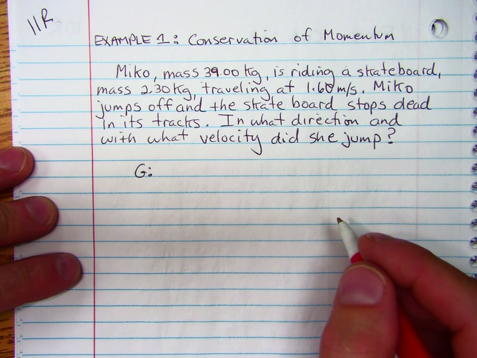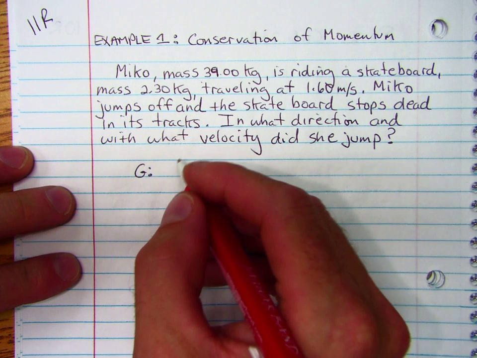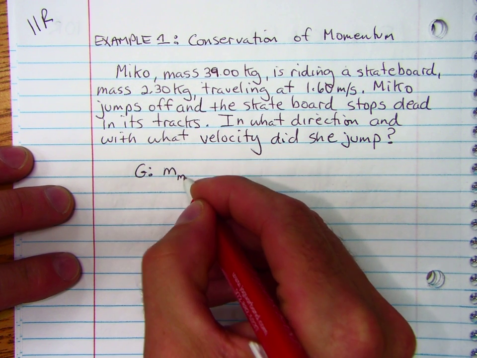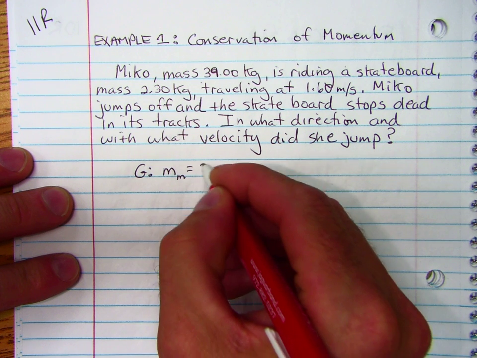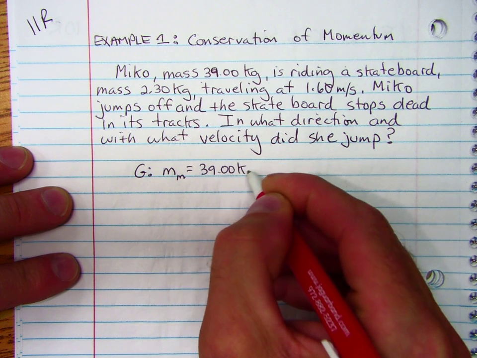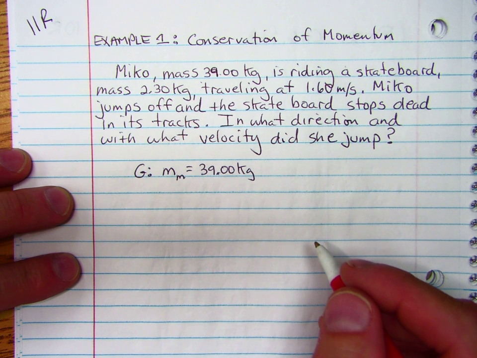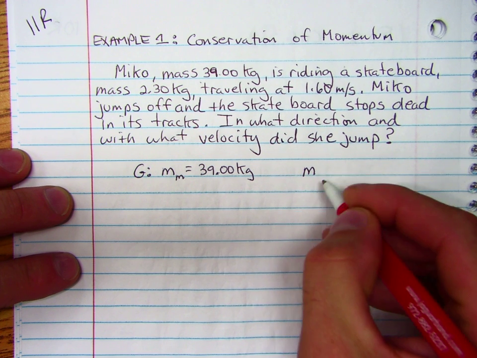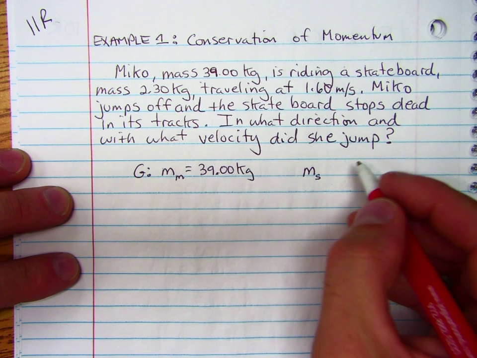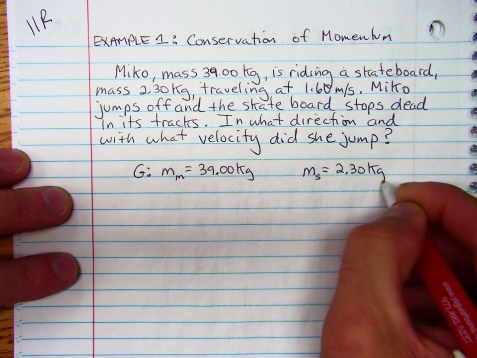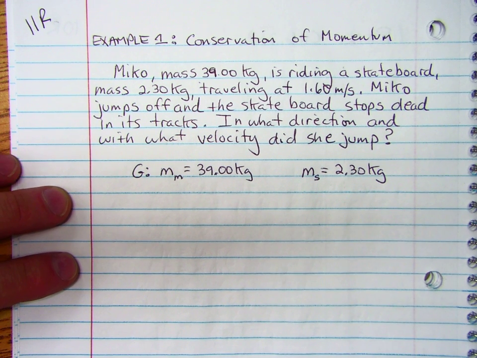Miko, mass 39 kilogram. So Miko has a mass of 39 kilograms, so I'm going to write M, and then a subscript M for Miko, and that equals 39 kilogram. Is riding a skateboard, mass 2.30 kilogram. So I'm going to write mass skateboard, subscript S, equals 2.30 kilogram. Then I'm going to keep reading. Traveling at 1.6 meter per second.